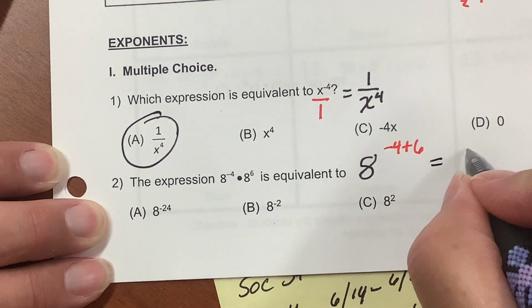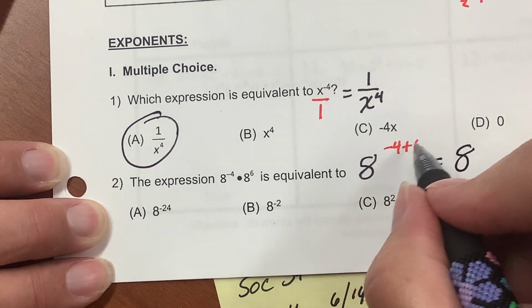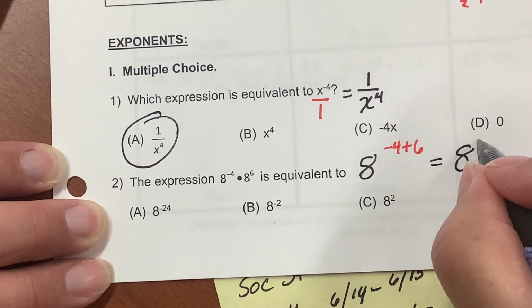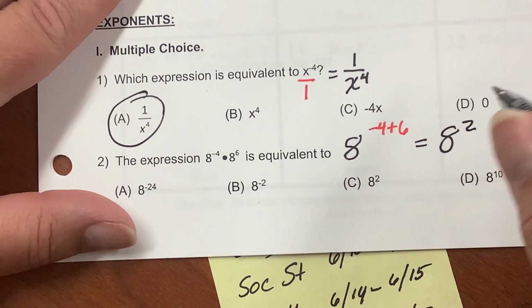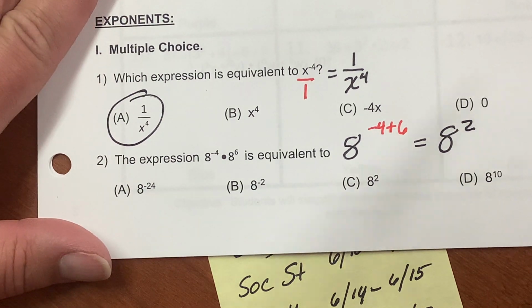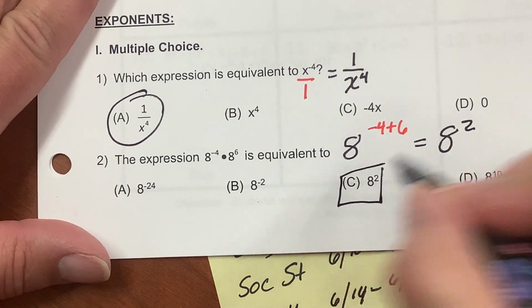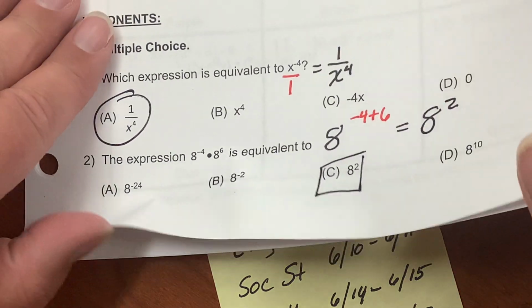Again, keep that base 8. Negative 4 plus 6 is positive 2. The signs are different, so you subtract and keep the sign of the larger number. So 8 to the 2nd power. Letter C.